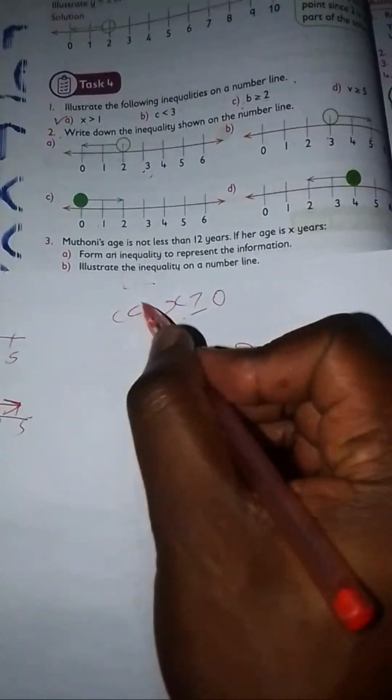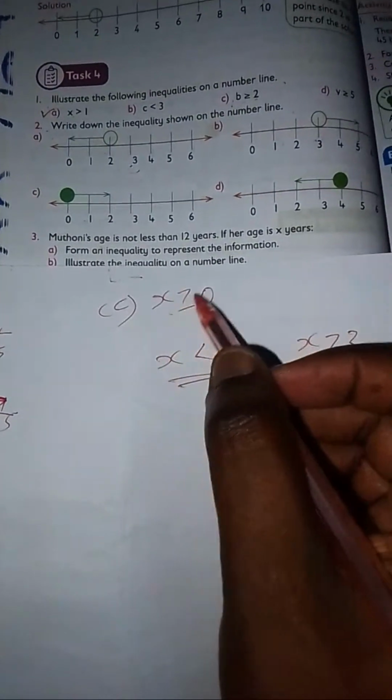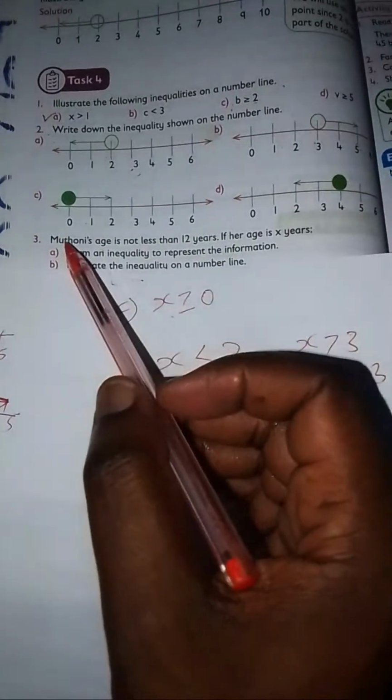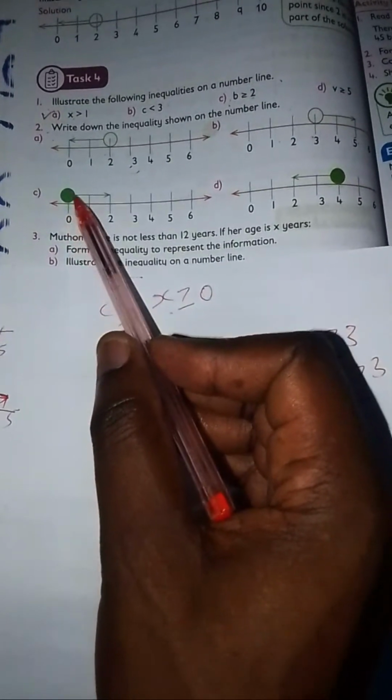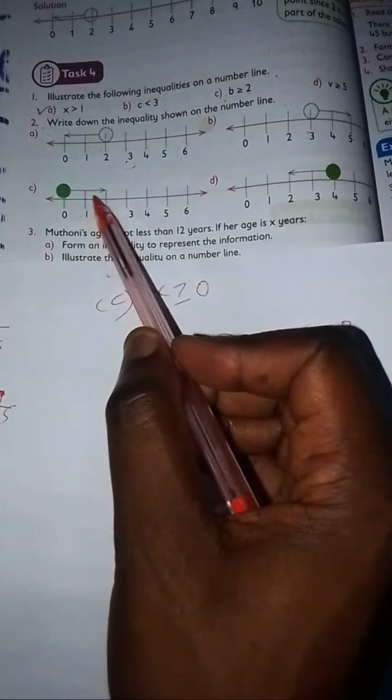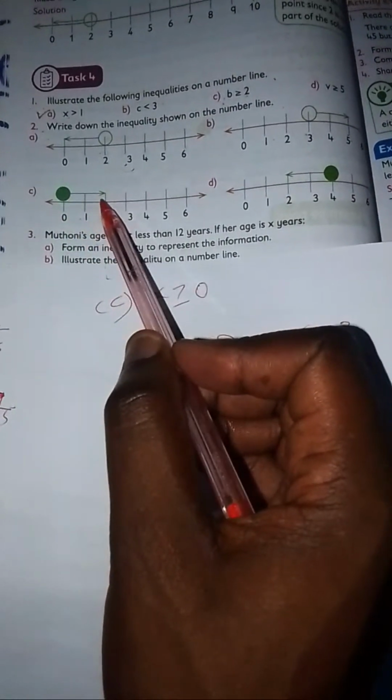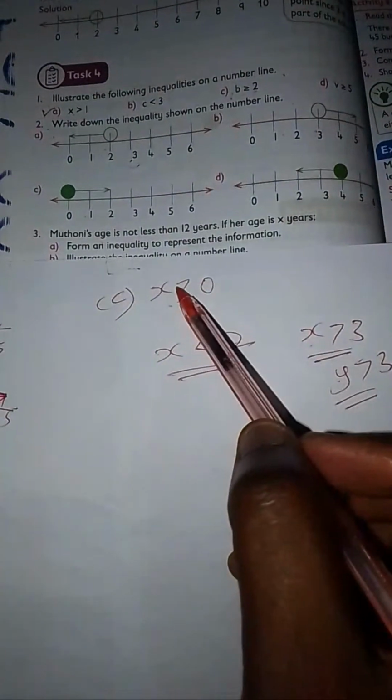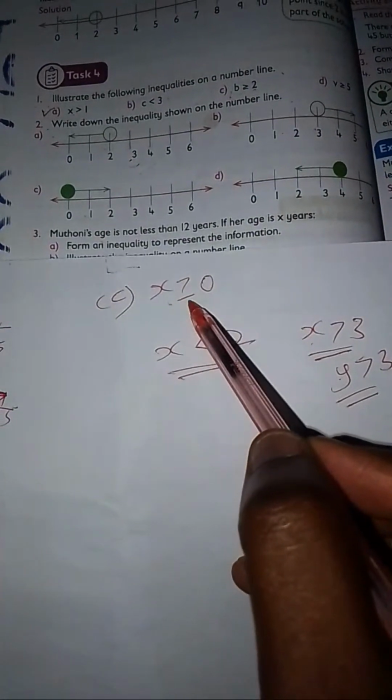So this is part C. The answer is x is greater than or equals to 0, because 0 has been shaded here. 0 has been shaded and the arrow moves towards the right. If the arrow moves towards the right, we have said it is greater than. That's why we included greater than.